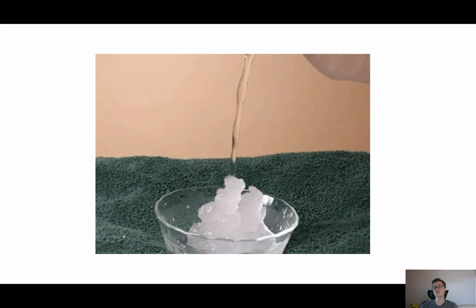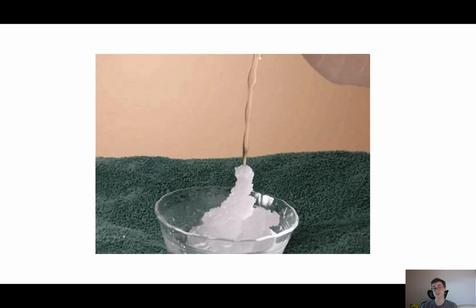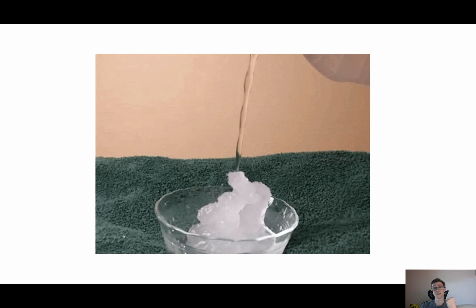If you have a supersaturated solution and you pour it out into a cup, also, sometimes when it hits, that impact will cause the solute to suddenly undissolve and turn into a jelly, like this is right here. So supersaturated solutions are not very stable.